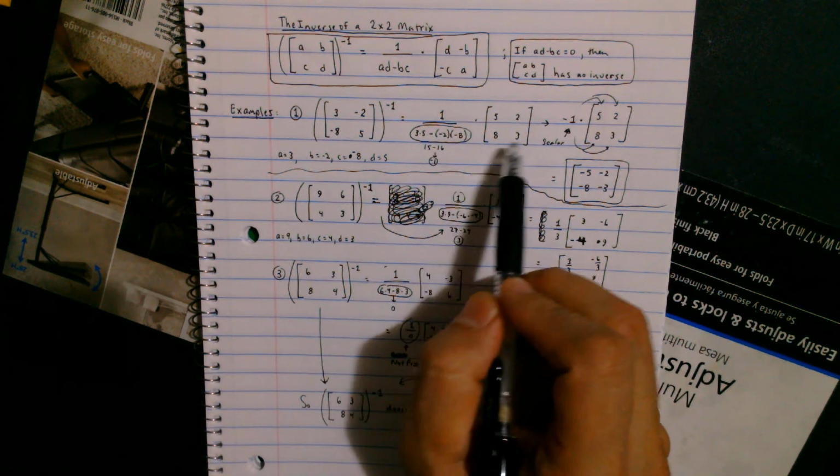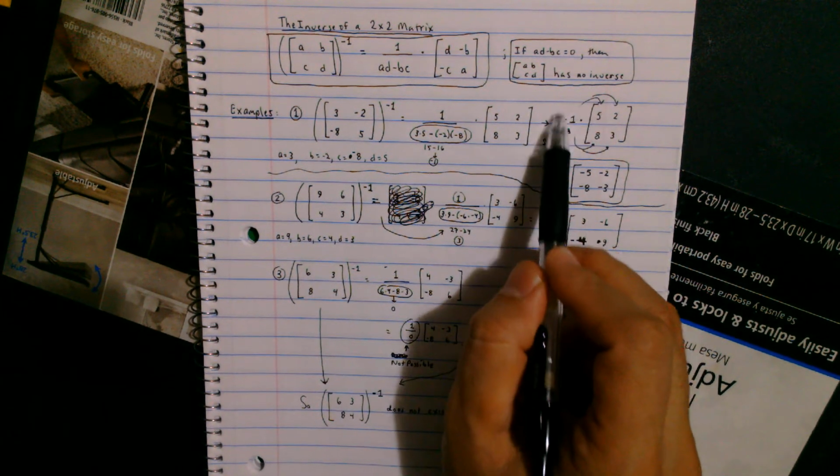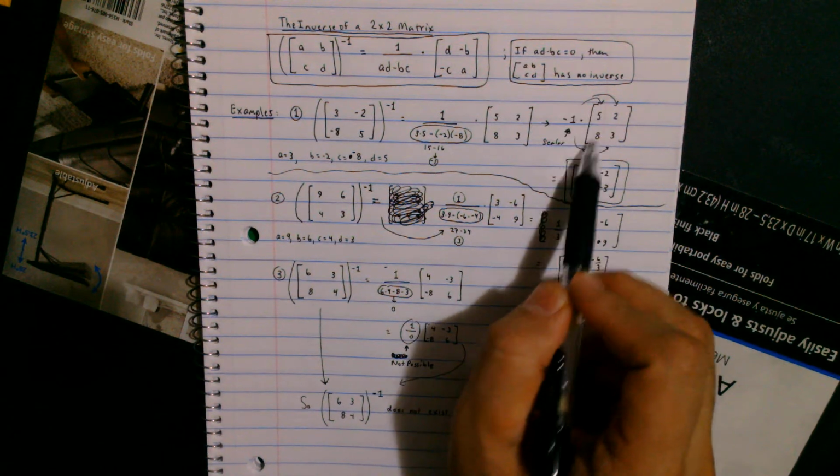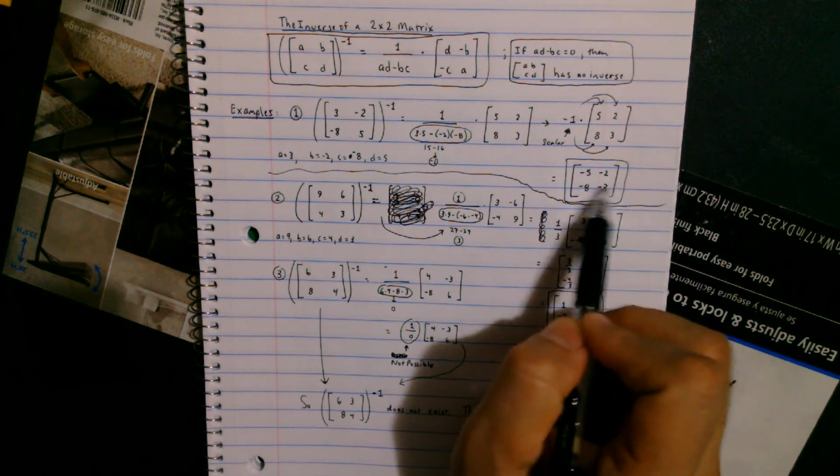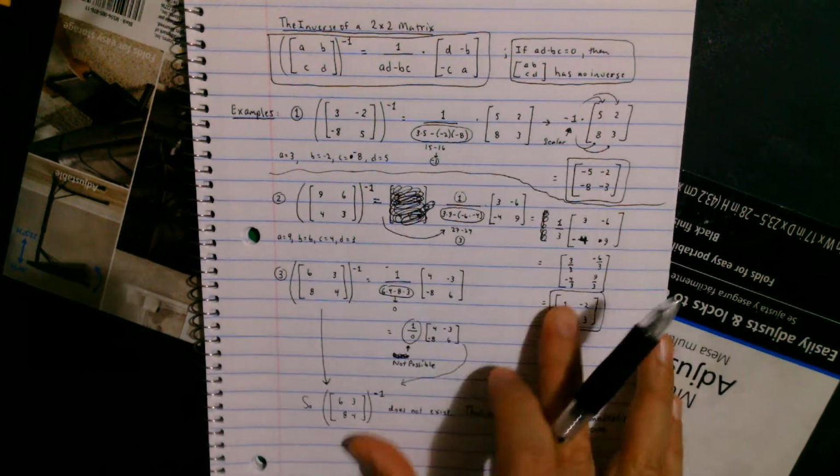1 divided by -1 is -1. So this means now take -1 and multiply to every number in the box, basically change the signs of each of these, and that's your answer here. This is the inverse. Okay?